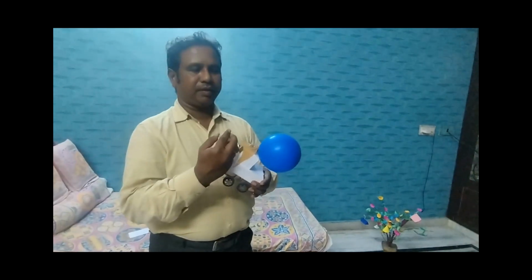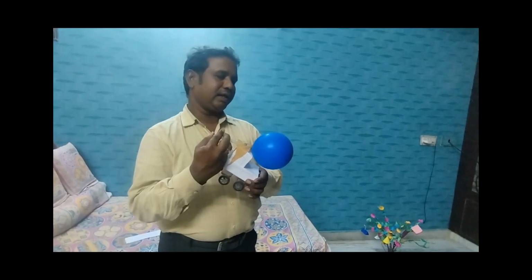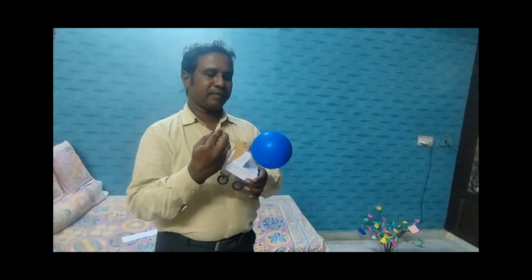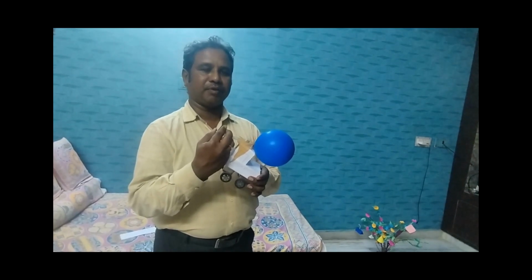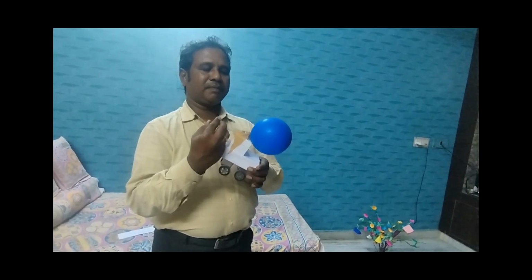Now, we know Newton's first law, second law and third law. We can observe many applications of Newton's third law in our daily life. To understand Newton's third law, the action is equal and opposite to the reaction. For that purpose I have blown air into the balloon. I made this to understand, when the air comes out, whether the vehicle or the trolley will move in this direction or not, we will check.